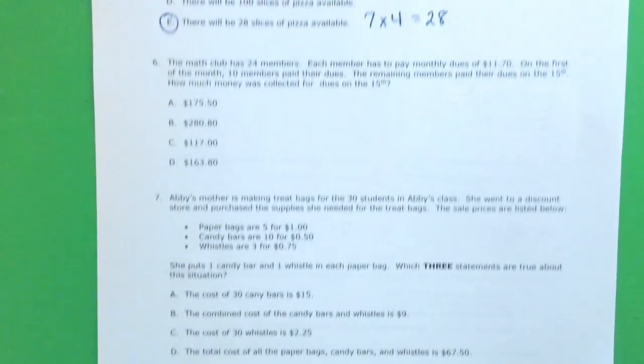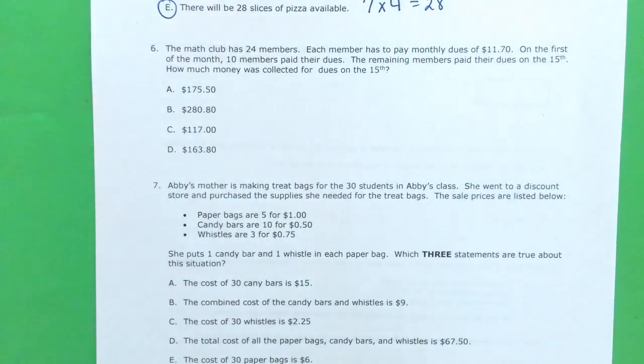Number 6. The math club has 24 members. Each member has to pay monthly dues of $11.70. On the first of the month, 10 members paid their dues. The remaining members paid their dues on the 15th. How much money was collected on the 15th?